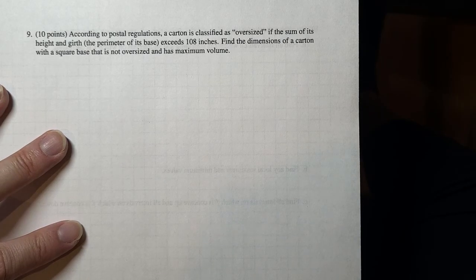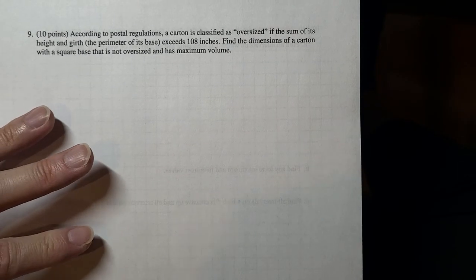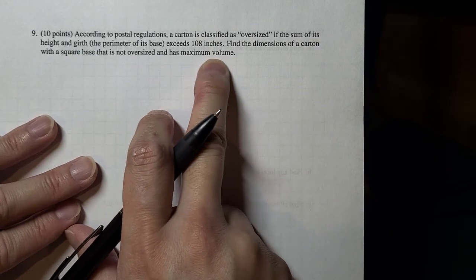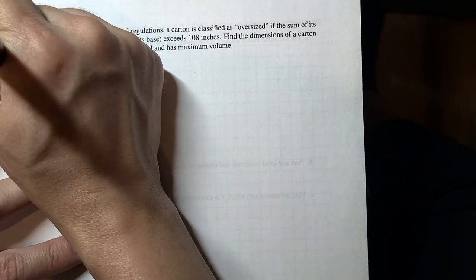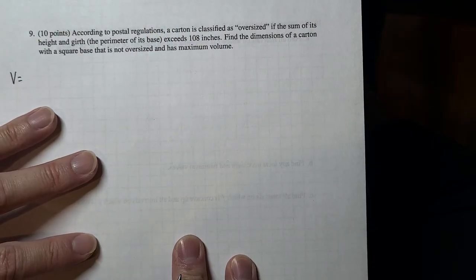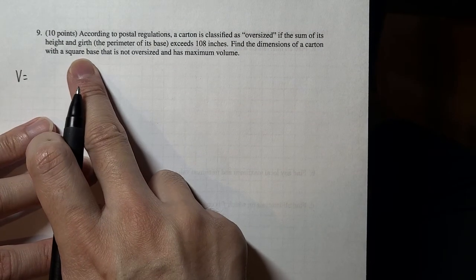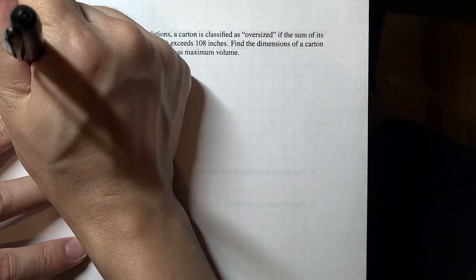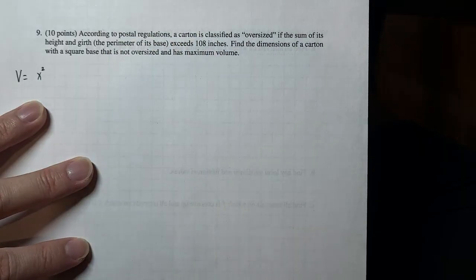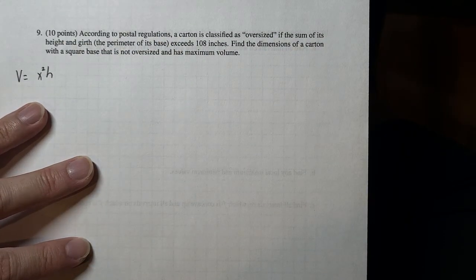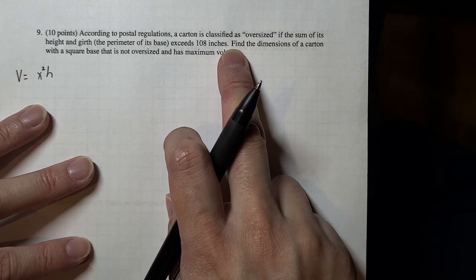What are we trying to optimize? What are we trying to maximize or minimize? We are trying to maximize volume. So what's the equation of the volume? That might be helpful to write out. V is equal to what? Okay, how do we find volume? It's area of the base times height. This is a square base, so if the base, let's say, is x, x squared h, let's say. Okay, that's volume.